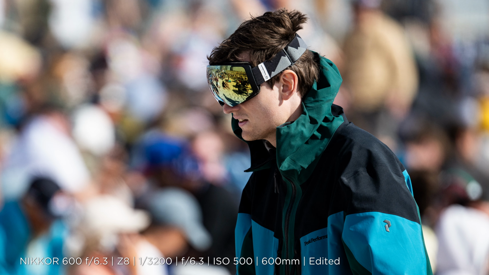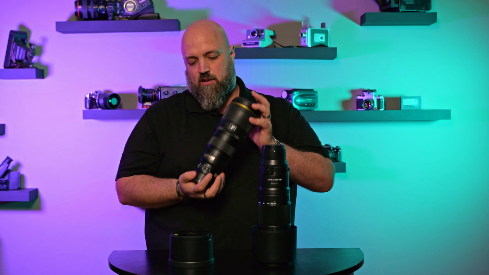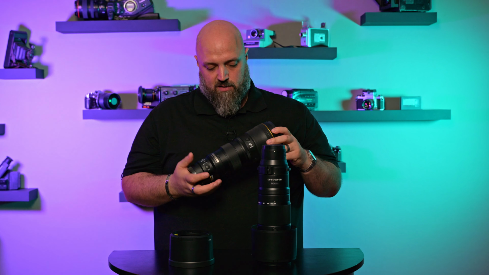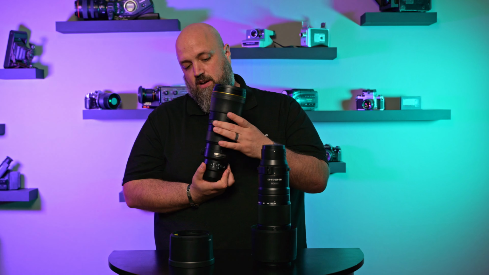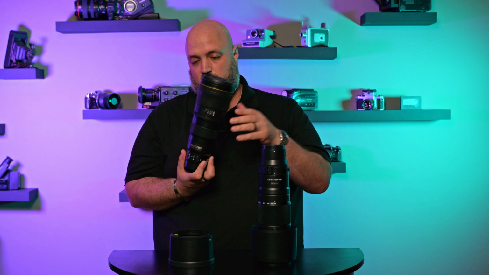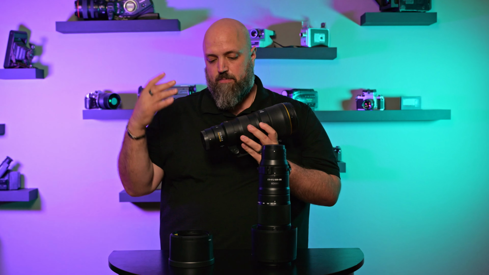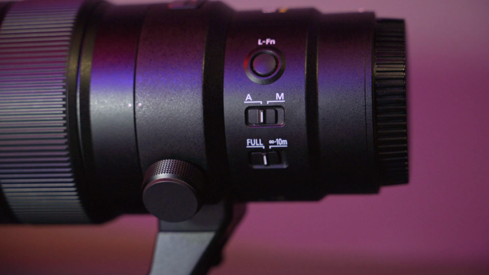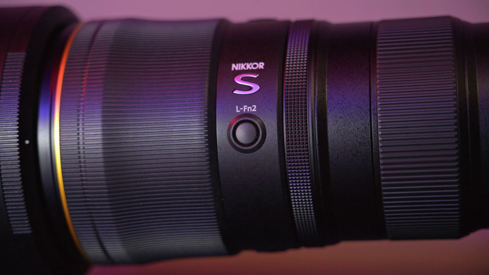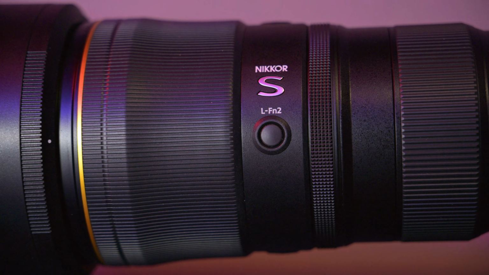Okay, now further on the construction of these two lenses, it is worth looking a little bit deeper here. So on your 600 6.3, you have pretty much all these standard things over here. You have your focus ring, and then you have your custom ring that you can set to whatever function it is that you like. What is nice about the 600 6.3 is that you do have additional function buttons over here. So you've got at the back and on the front of the lens. Very easy to reach, very easy to manipulate. All in all, a rather nice setup.